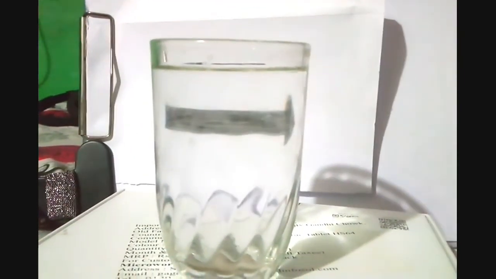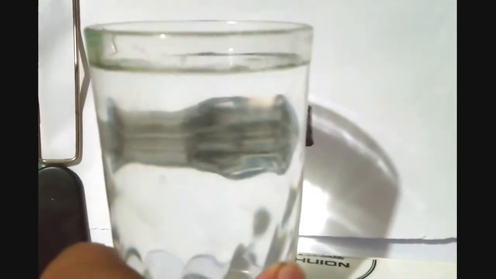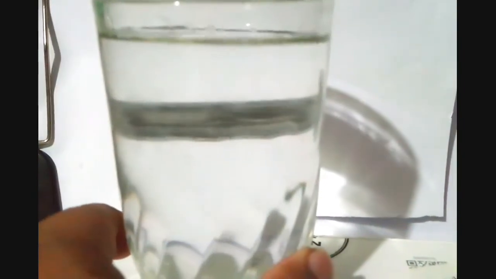So now if we bring it closer to the lens, you will find that this object is now same side up and same side down, just like a magnifying lens.